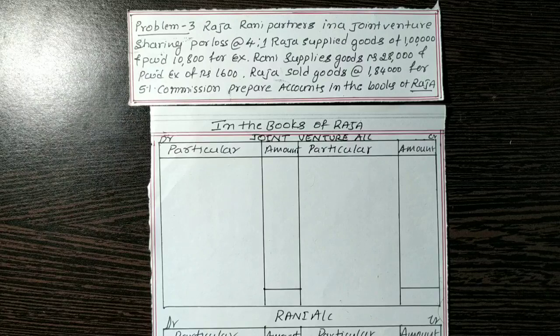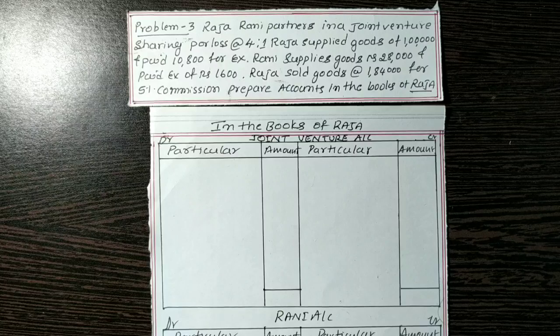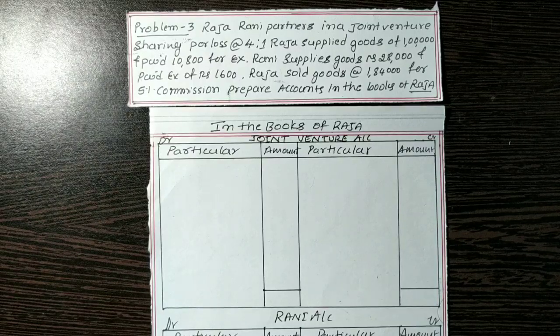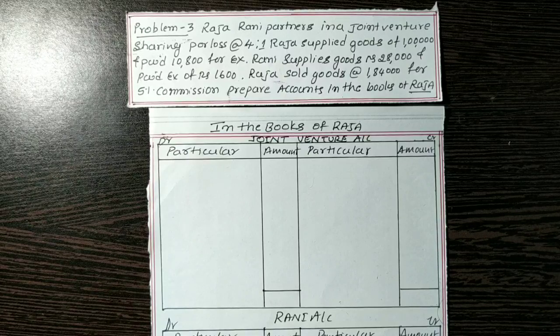So the condition is, while we are preparing the accounts in the books of Raja, we are not supposed to enter the name of Raja. Whatever transaction he did, if it is supply of goods, we have to treat it as purchase. If he made expenses, we transfer it to bank account, and if he sold goods, it should be transferred to commission account, because in the books of Raja we are not going to enter the name of Raja, but we can enter the name of Rani.